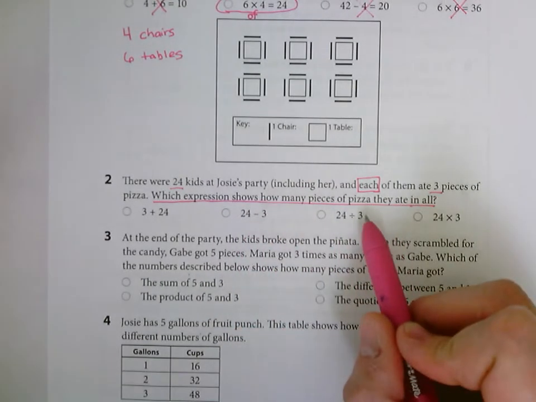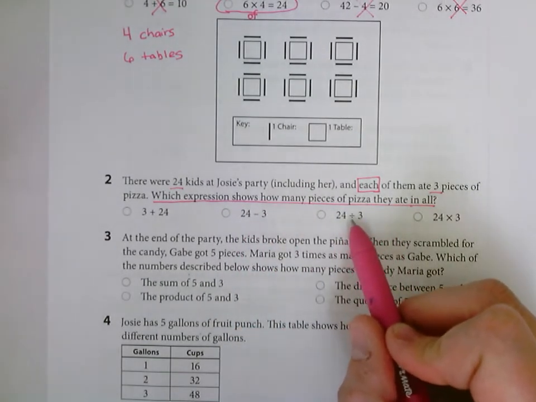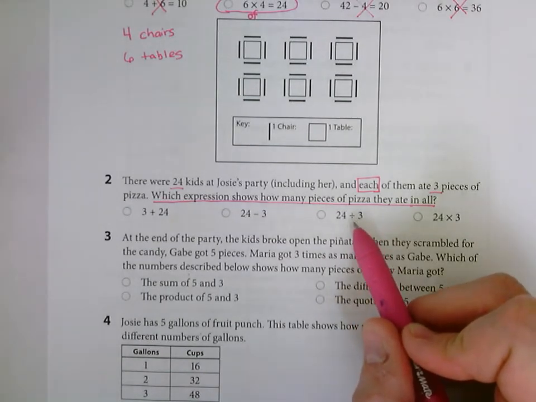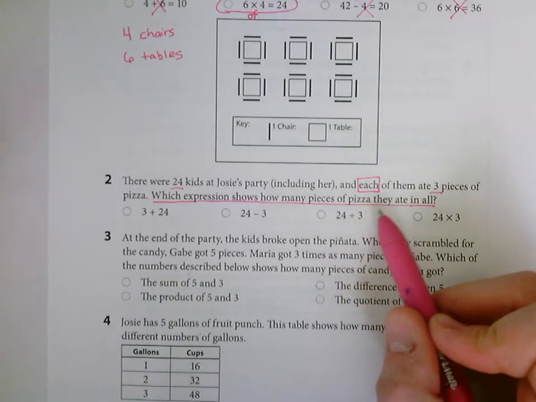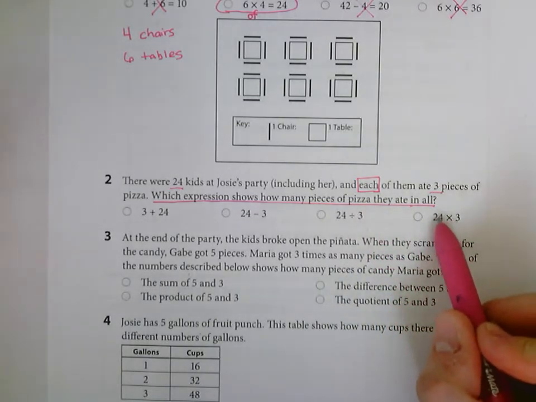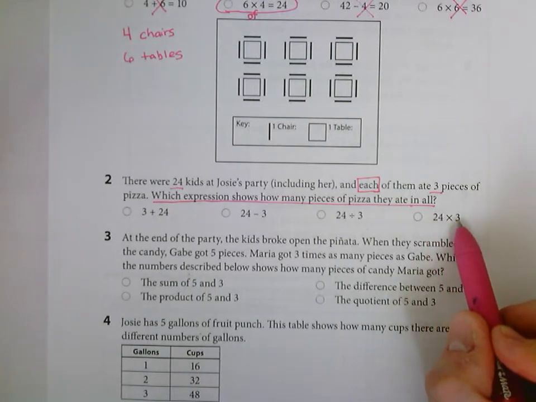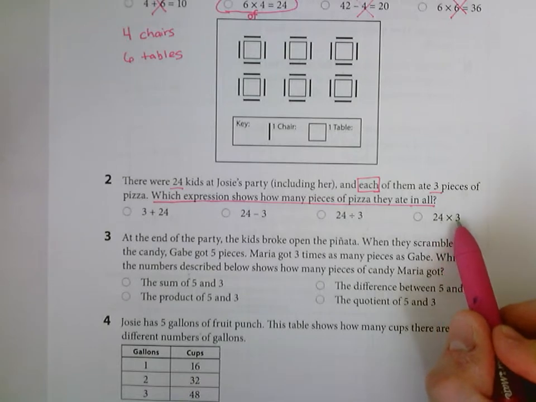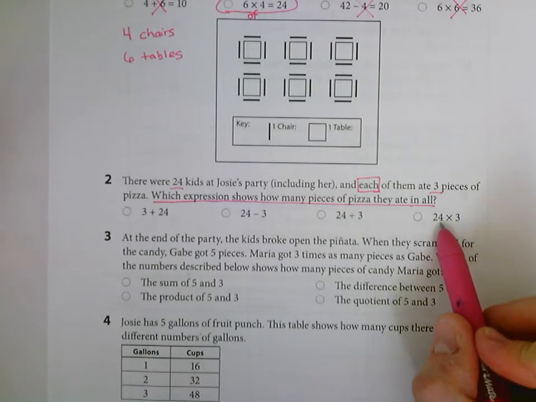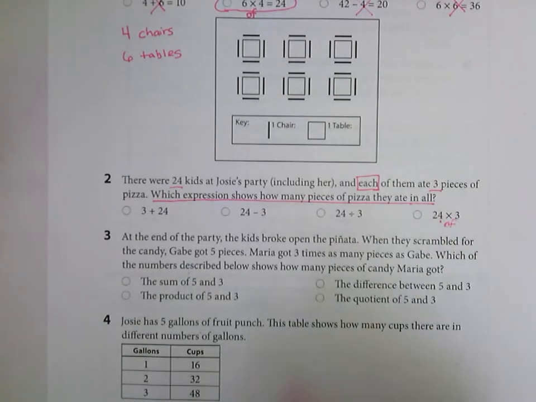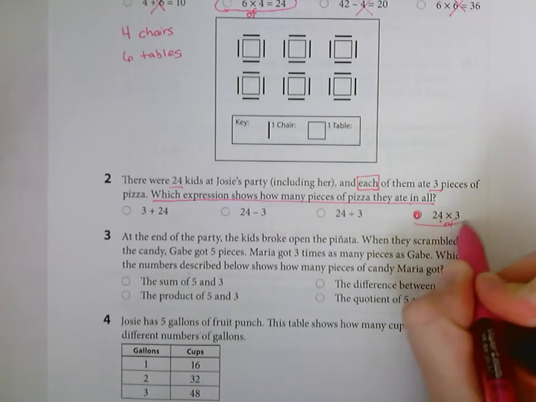So I have to decide, let's see, I can have 24 kids and I divide them into 3 groups. Well, that's not what I'm doing here. Every kid is having 3 of something, and that is what multiplication is. Every one of these 24 children is getting 3 pieces of pizza. So for every child, they have 3 pieces. There's 24 kids at the party. Each of them gets 3 pieces of pizza. So this is our answer, 24 times 3.